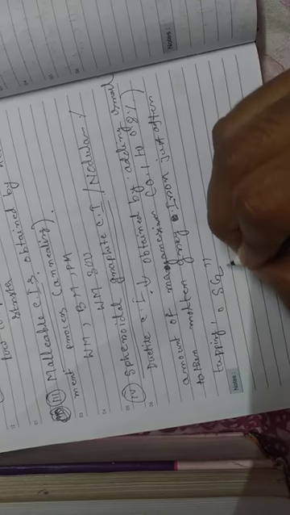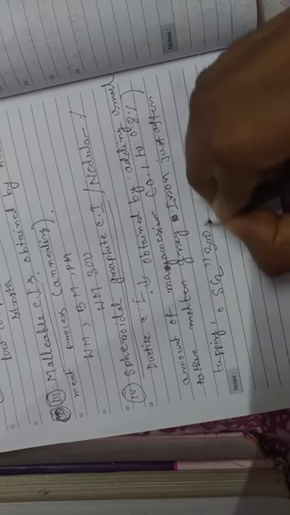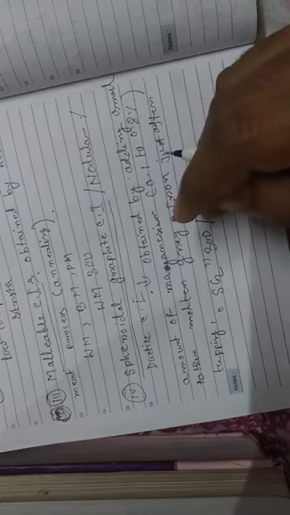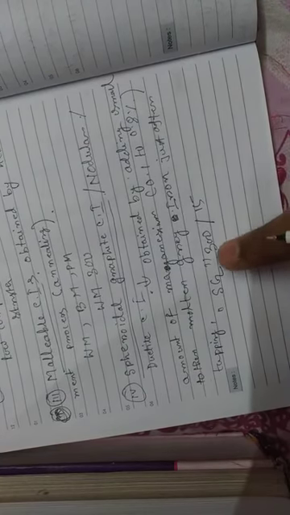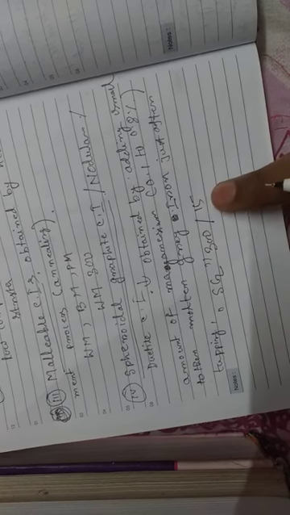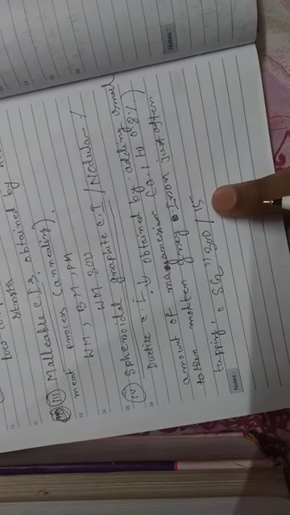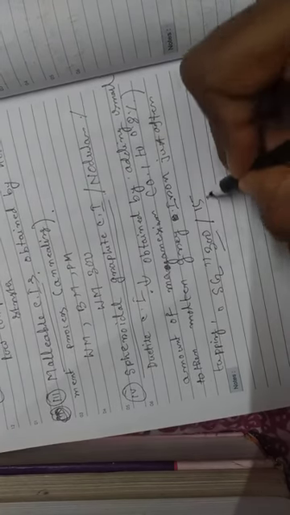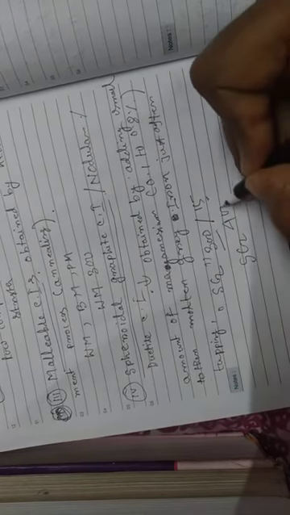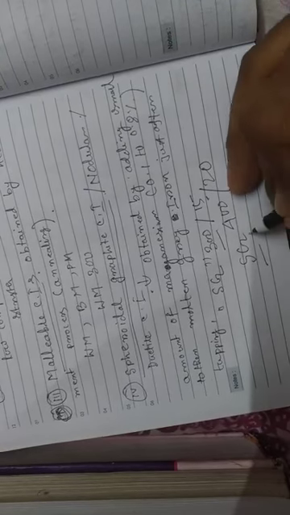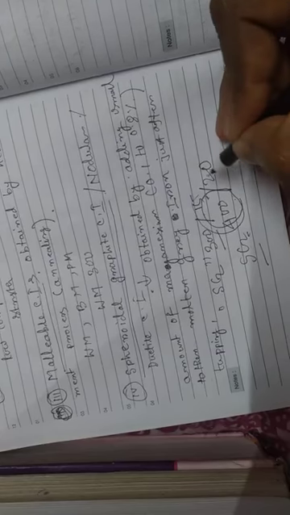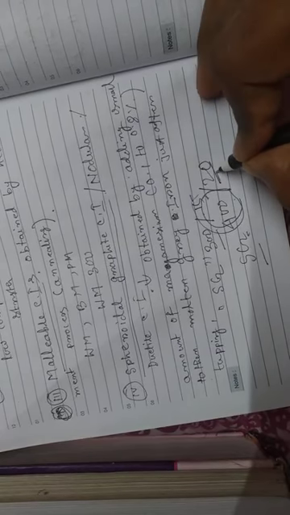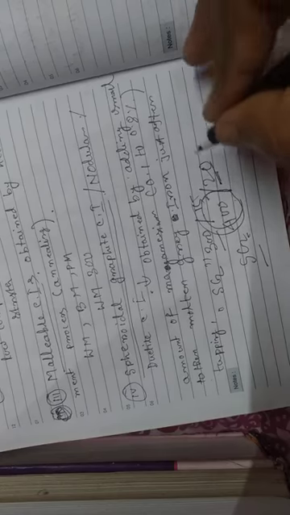If it is SG 315, it means spheroidal graphite cast iron with 300 megapascal minimum tensile strength and 15 is the percentage of elongation. Similarly SG 420 means a minimum tensile strength of 400 with a percentage of elongation of 20.